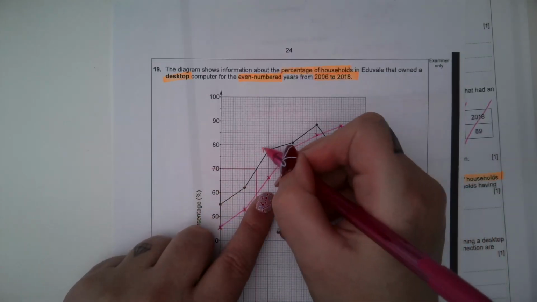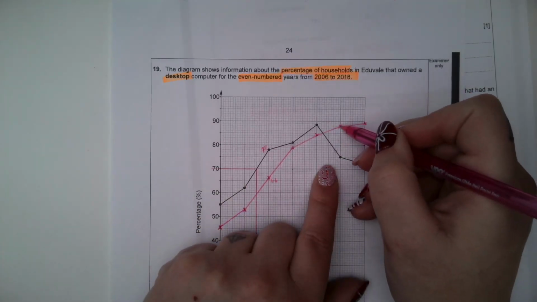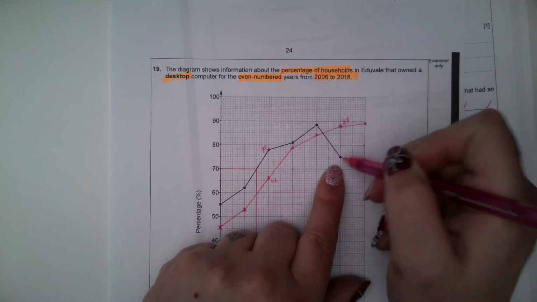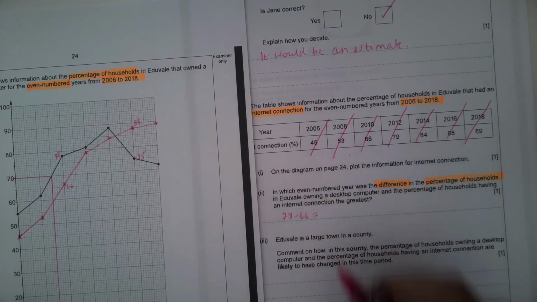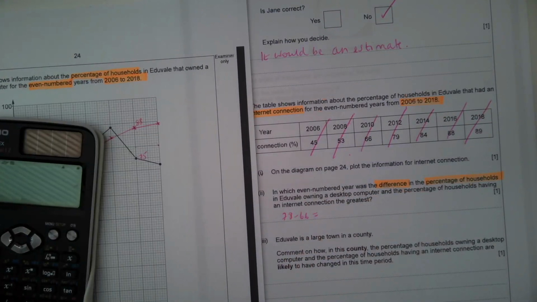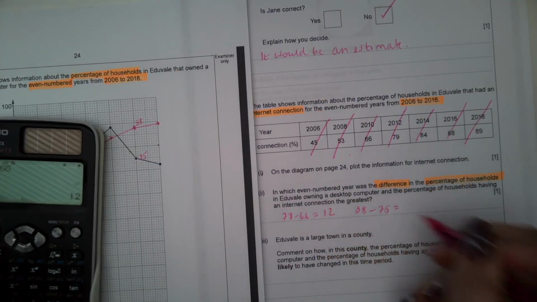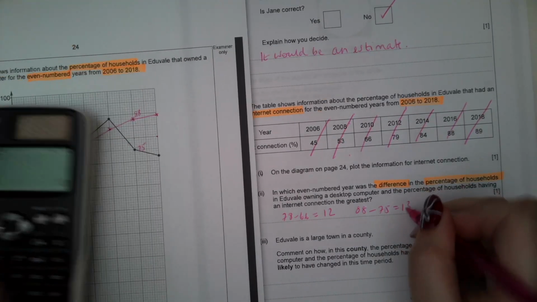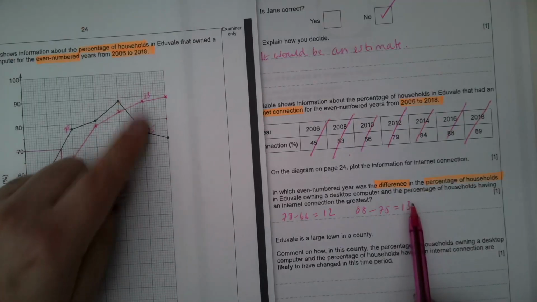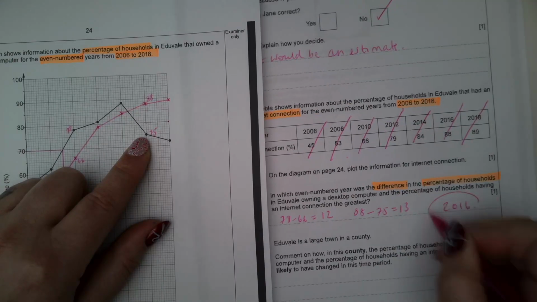So here, that's 78, that's 66, that's 88, and that's 75. So 78 take away 66. Let's see what that difference is. It's a difference of 12. 88 take away 75. Oh, is a difference of 13. So this is the biggest difference. So it would be for 2016.